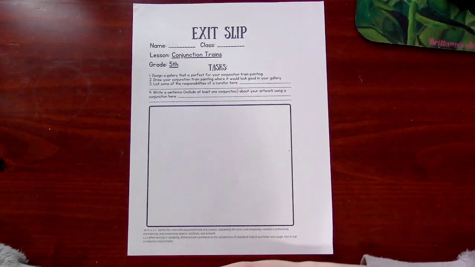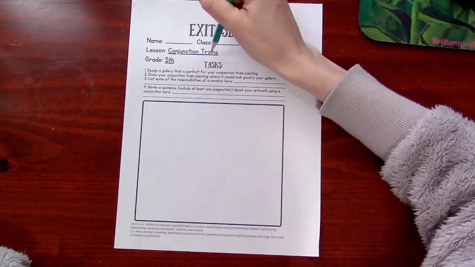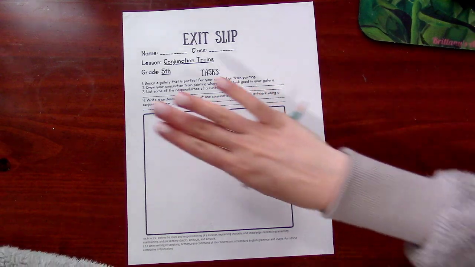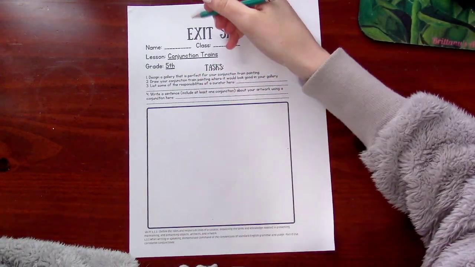Hello, art people. We are finishing up our conjunction trains lesson, which means we need to do an exit slip so that we can exit out of this lesson and enter into a new lesson. So the first thing we do is always the same.